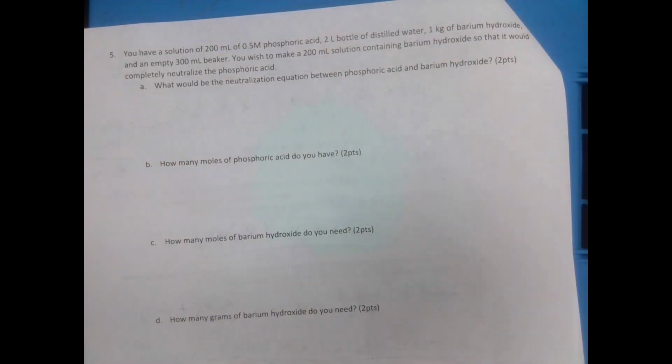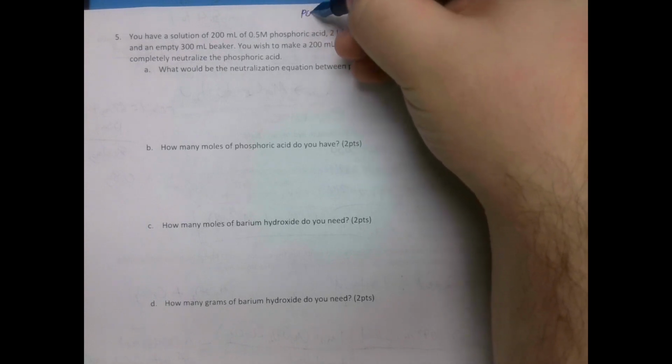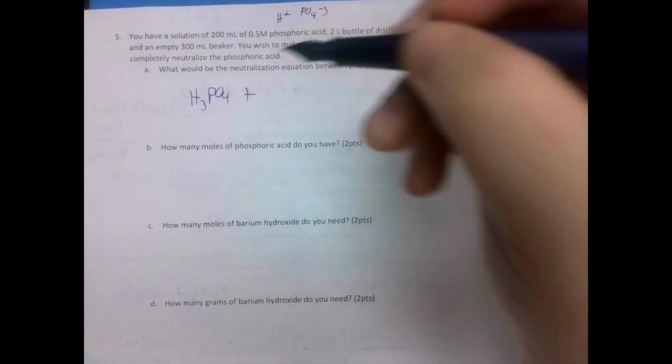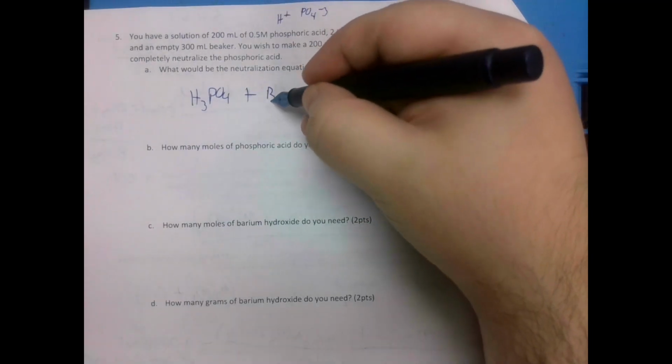So that was the only really difficult problem to do. So here we have phosphate. Phosphate is PO4 3-, and acid is H+. So I have H3PO4 and barium hydroxide.